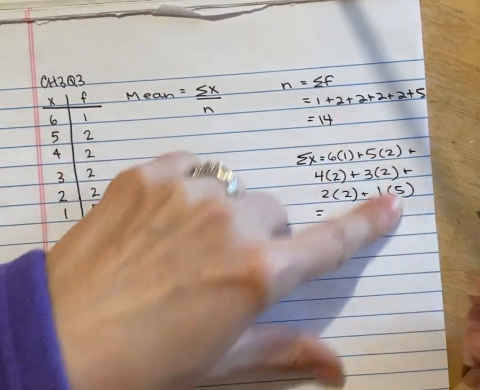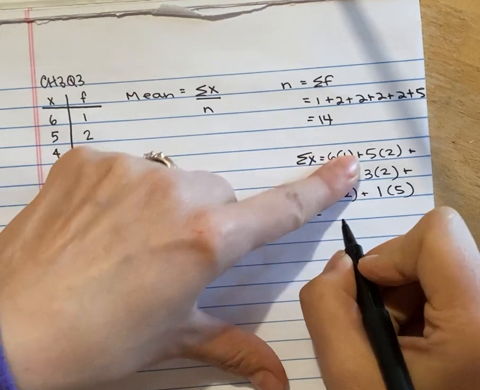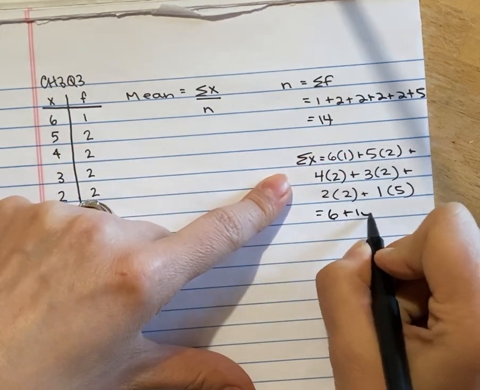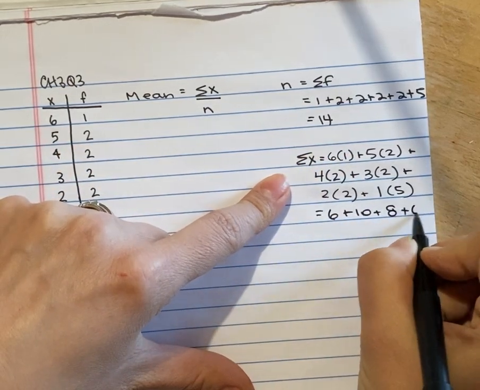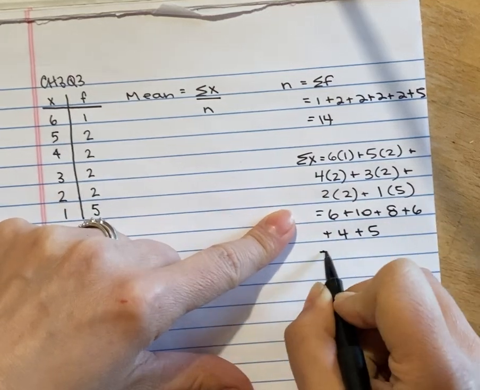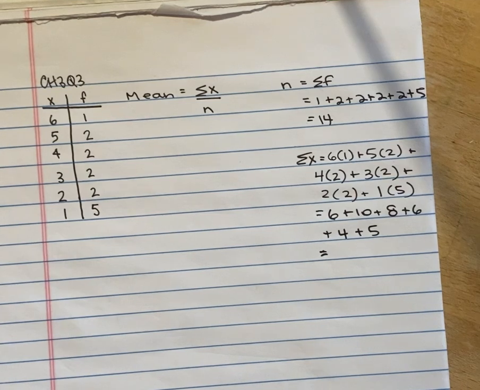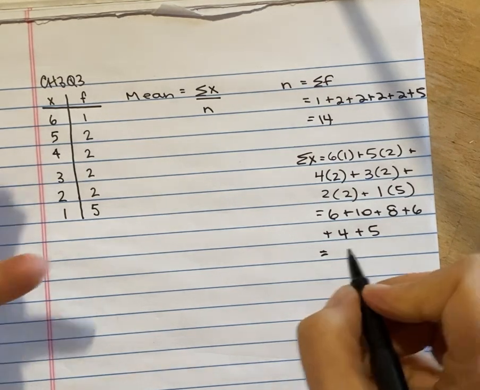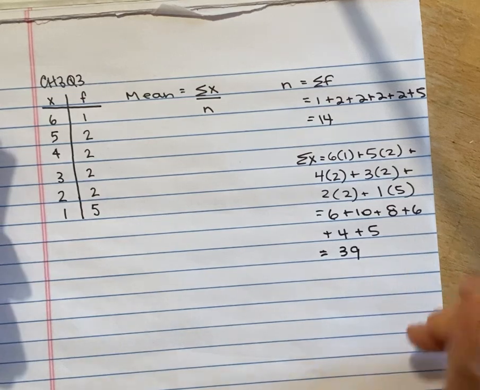I like to write out the next step, so multiply through and then add. It tends to result in fewer errors for me. So it is a little bit extra. It takes a little bit of extra time, but it's worth that time to me. And I got 39 here.